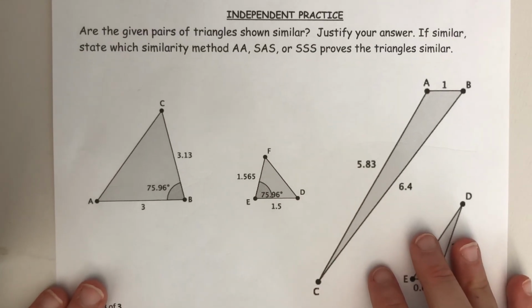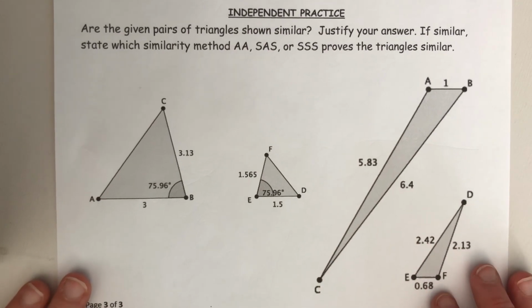Okay? So now just try the independent practice on your own, and good luck.